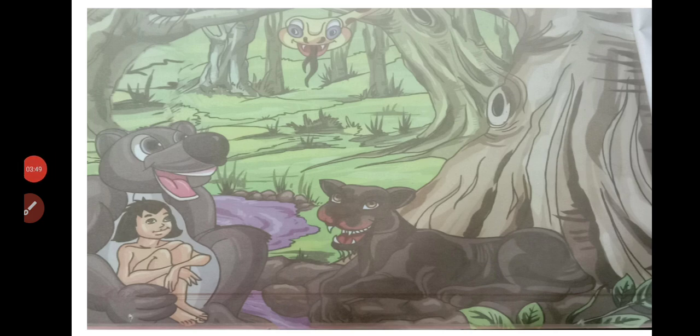Now let us see the topic, the Jungle Book. The Jungle Book was written by Rudyard Kipling. Who is the author of the book? Rudyard Kipling. This book has attracted audiences of all ages for its plot, structure and characters.